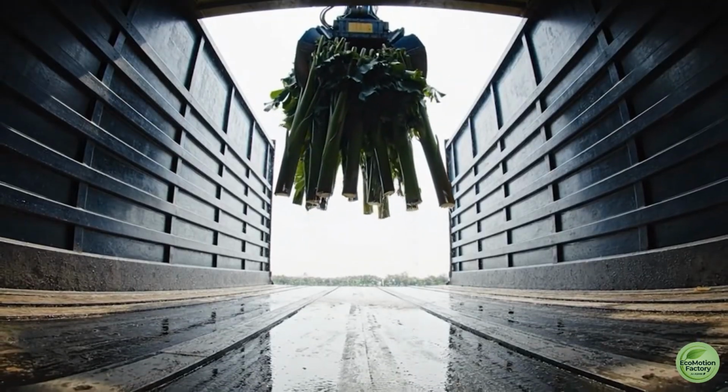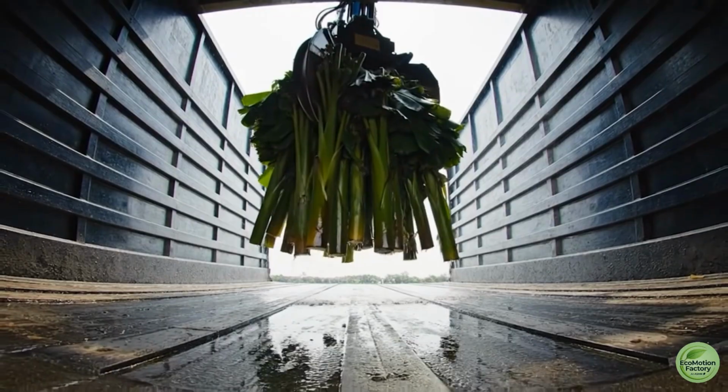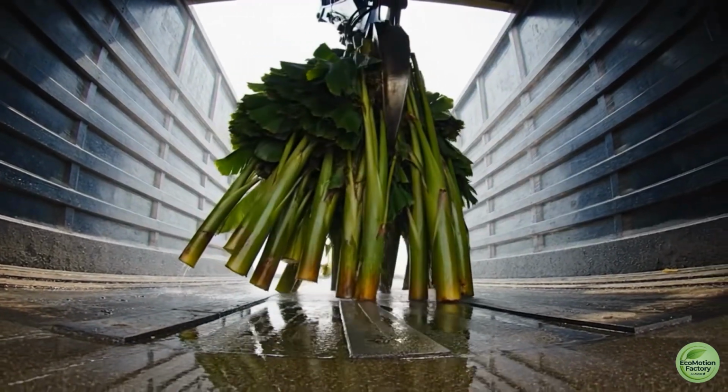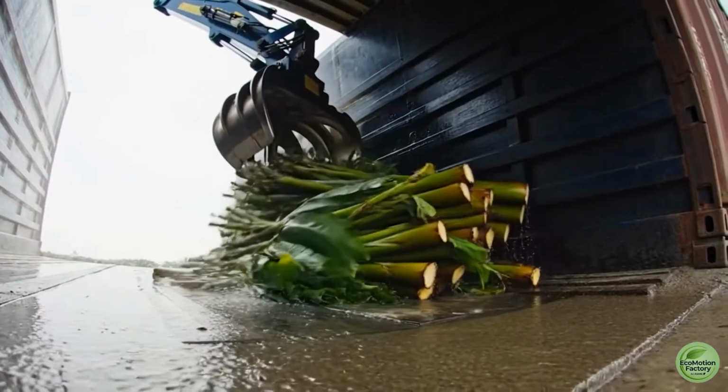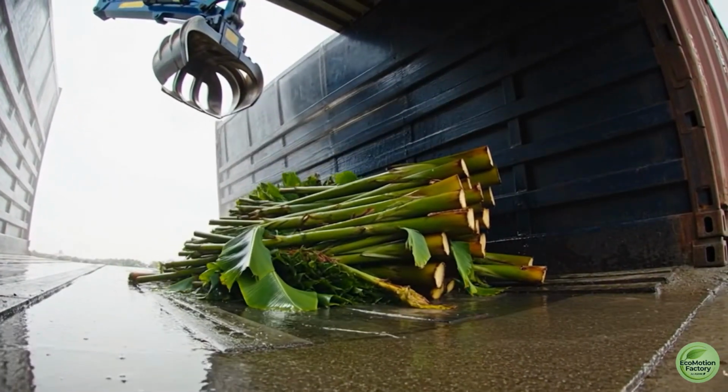The grapple loader, holding a bundle of banana stalks, begins its descent into the container. Upon impact, debris rises upward as the load settles. The wire releases, and the arm retracts, completing the efficient transfer.